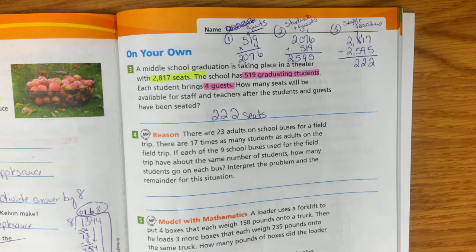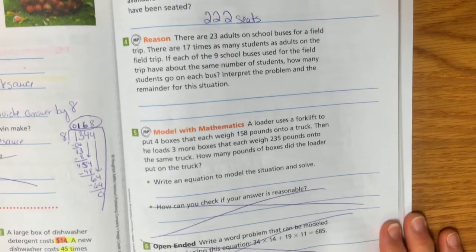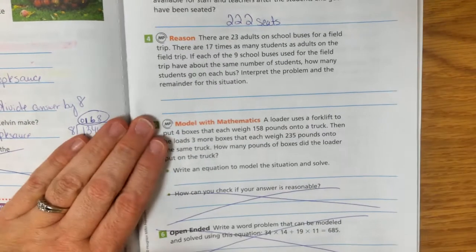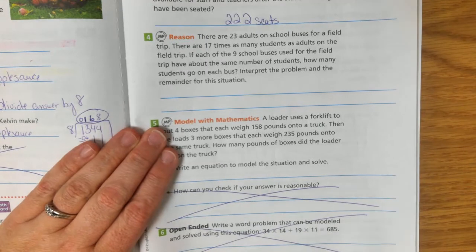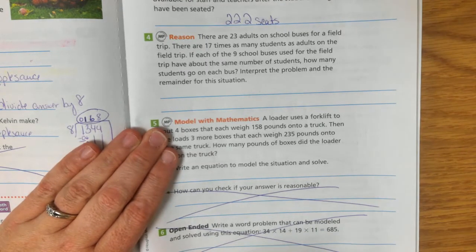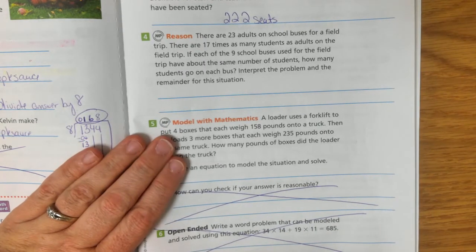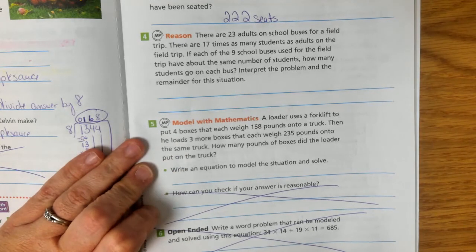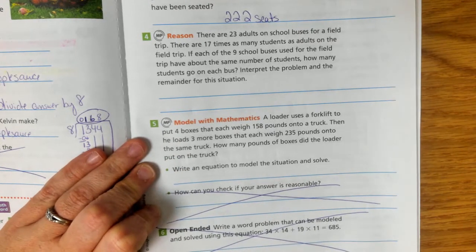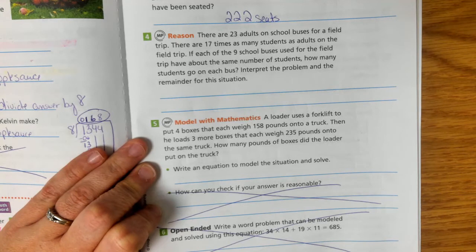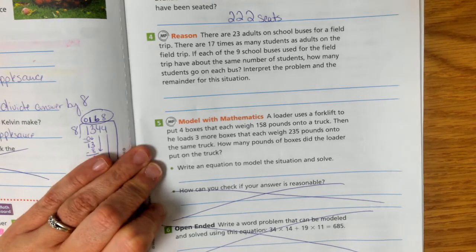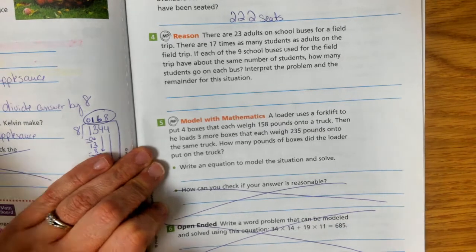All right, number 4. There are 23 adults on school buses for a field trip. There are 17 times as many students as adults on the field trip. If each of the 9 school buses used for the field trip have about the same number of students, how many students go on each bus? Interpret the problem and the remainder for this situation.